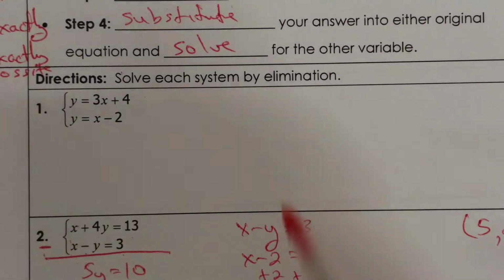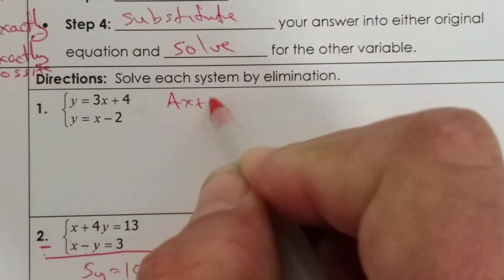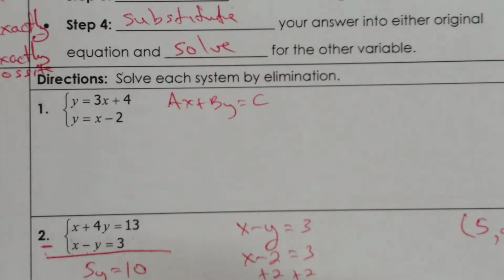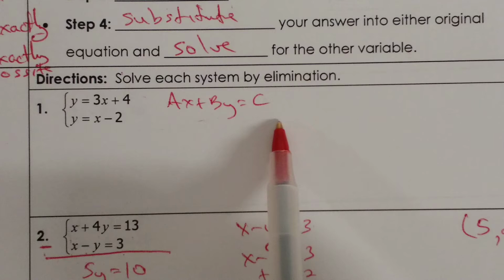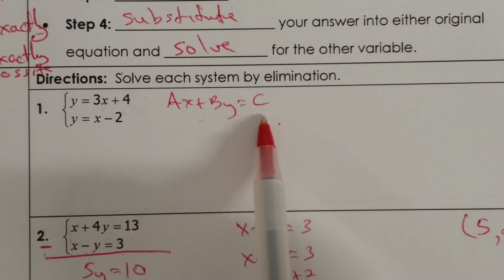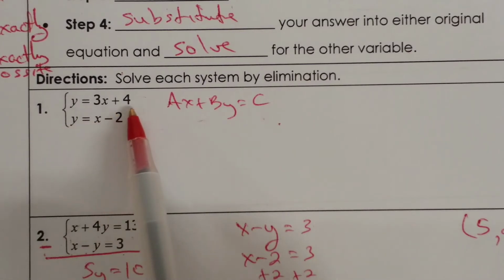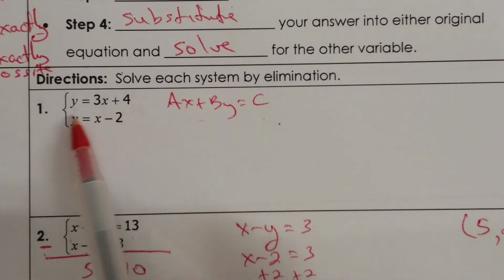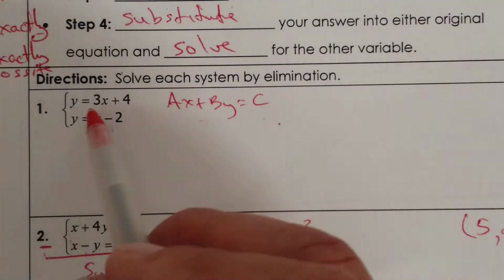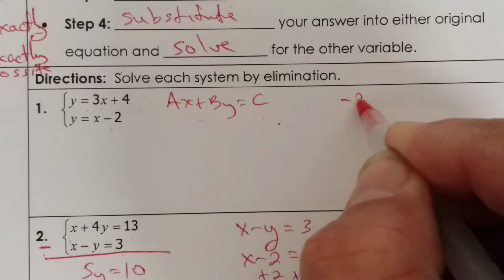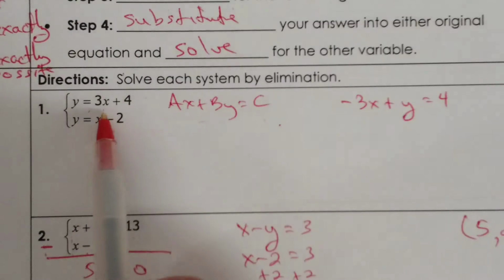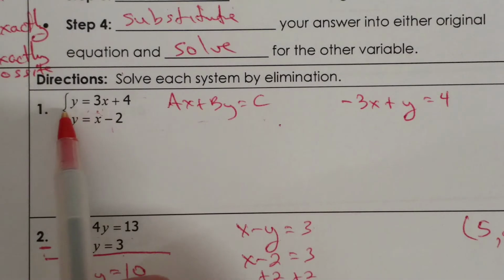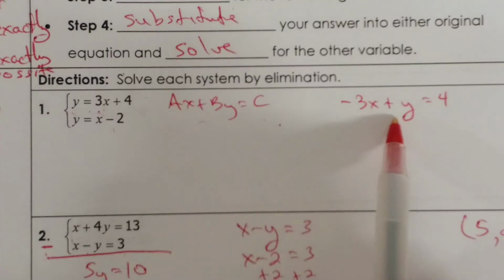We need to line them up. And remember, they need to be in standard form. The x's and y's need to be on one side, and your constant needs to be on the other side. So your constant is by itself. In the first problem, your constant is 4. If I wanted to get 4 by itself, I would simply minus 3x. So if I minus 3x and minus 3x, then that first equation becomes negative 3x plus y equals 4.